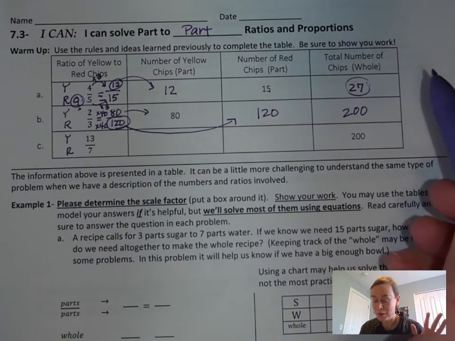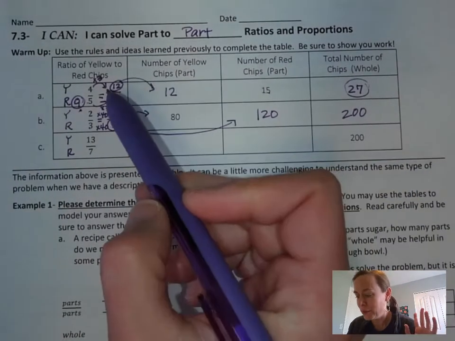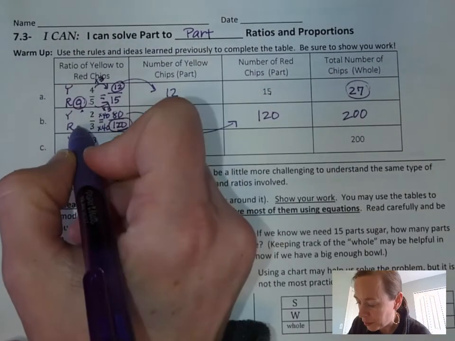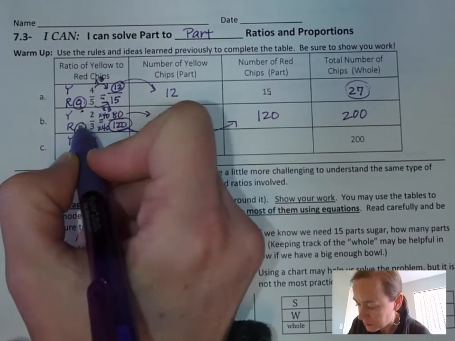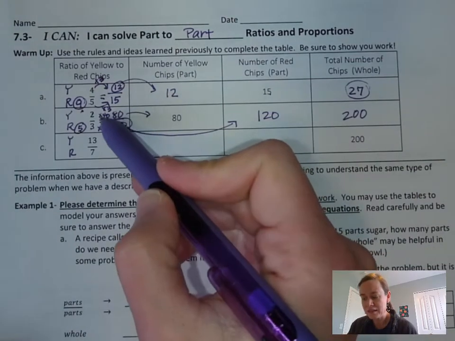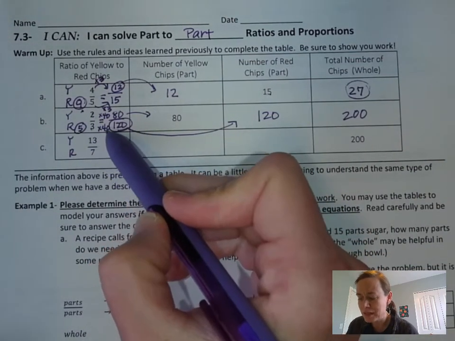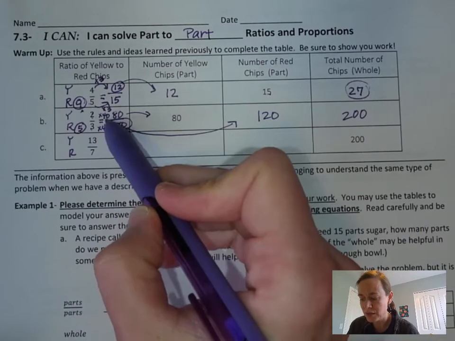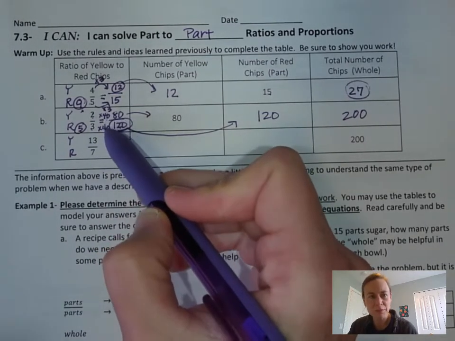Okay, let's see if it works for part B also. So let's see, 2 plus 3, here the whole is going to be 5. All right. Now what did we multiply by? 3 times 40 equals 120 and 2 times 40 equals 80. Looks like we multiplied by 40.